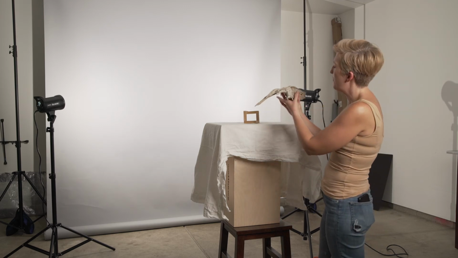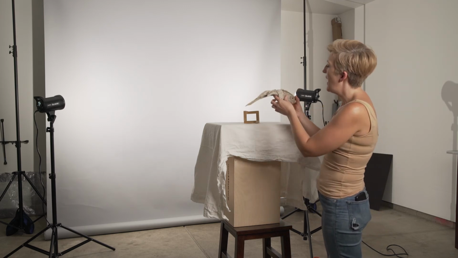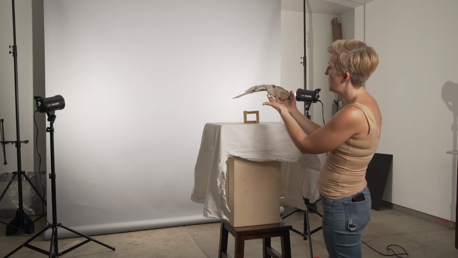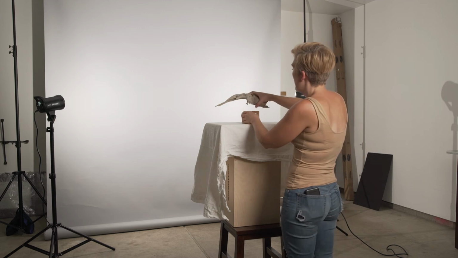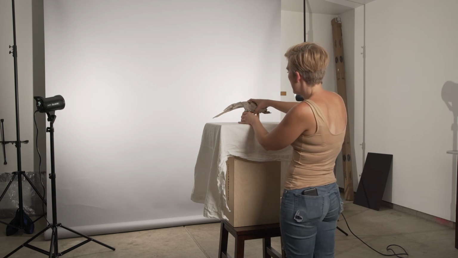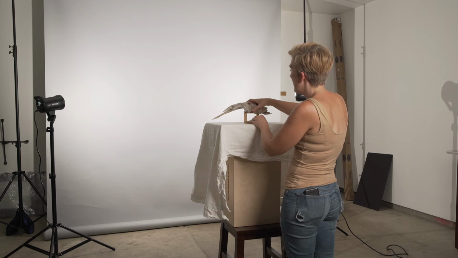So I found this driftwood at a lake near me, and I thought it was really cool because to me it looks like an animal's skull. So I thought that it would be an interesting object to use. And I'm putting it on a little stand.